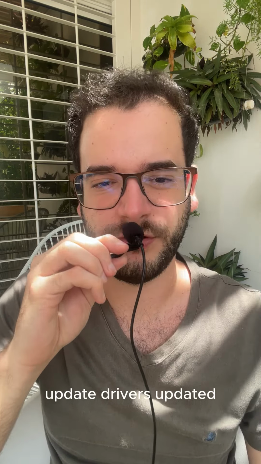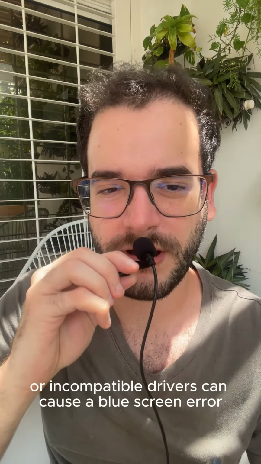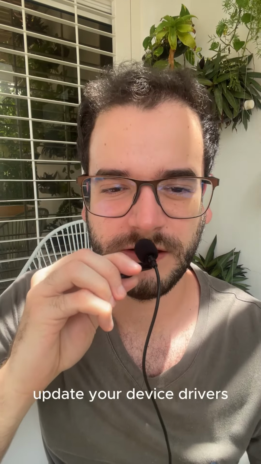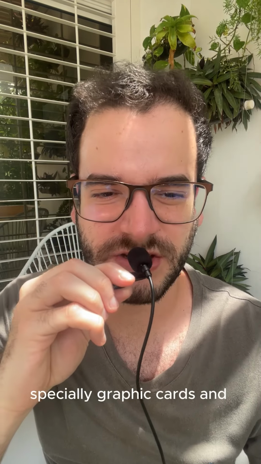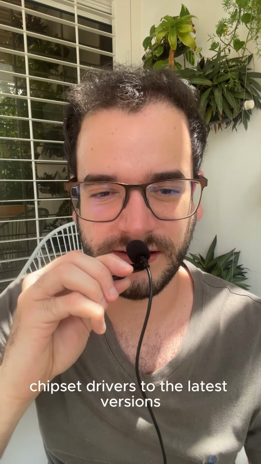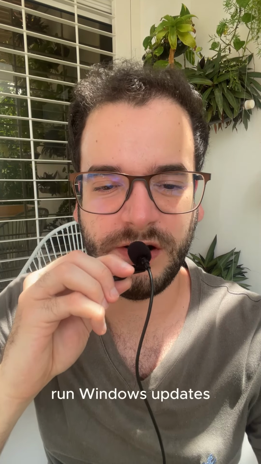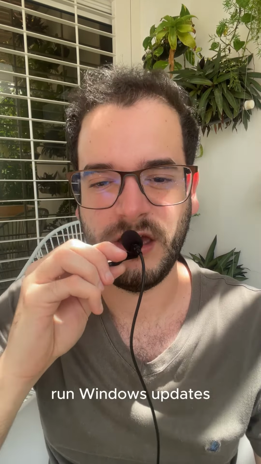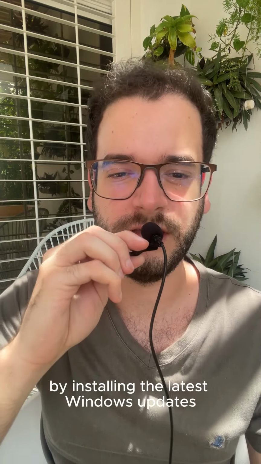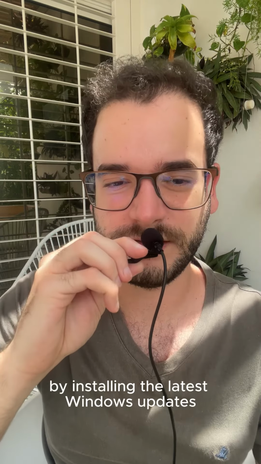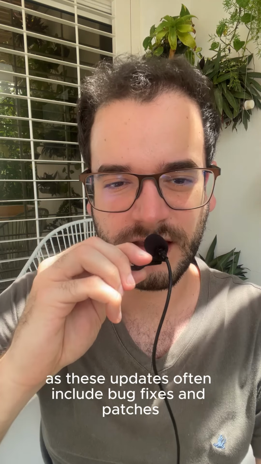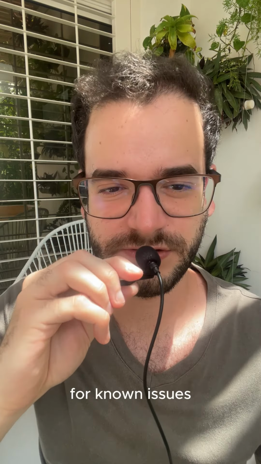Update drivers. Outdated or incompatible drivers can cause a blue screen error. Update your device drivers, especially graphic cards and chipset drivers, to the latest versions. Run Windows updates. Make sure your operating system is up to date by installing the latest Windows updates, as these updates often include bug fixes and patches for known issues.